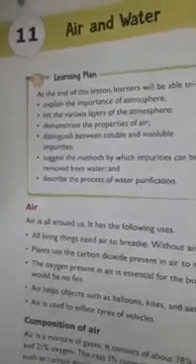Children, in today's video we are going to revise lesson number 11 and 12. So let's start with lesson number 11, air and water. At the end of this chapter you will be able to explain the importance of atmosphere, various layers of atmosphere, properties of air, distinguish between soluble and insoluble impurities, and methods by which impurities can be removed from water, and you can describe the water purification methods.